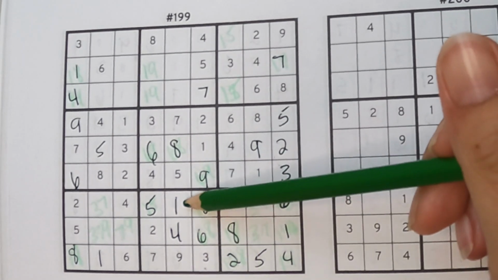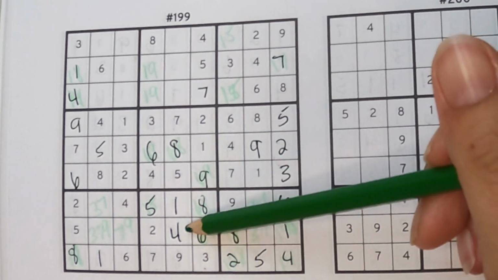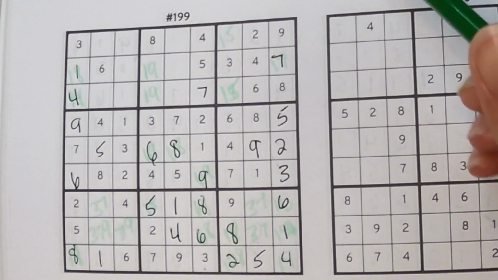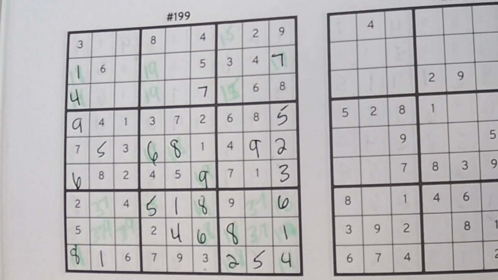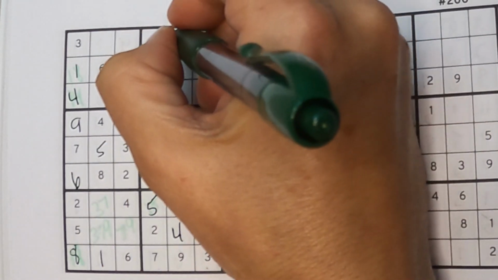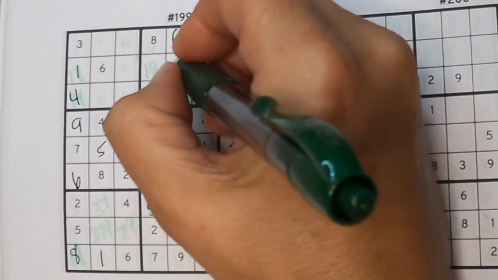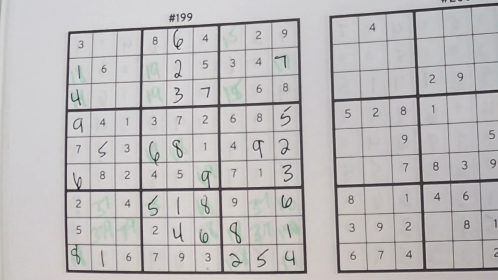If we look at this column, we're missing 2, 3, and 6. We've got 2 and 3 here, so this is our 6. 3 here, so 2, 3.